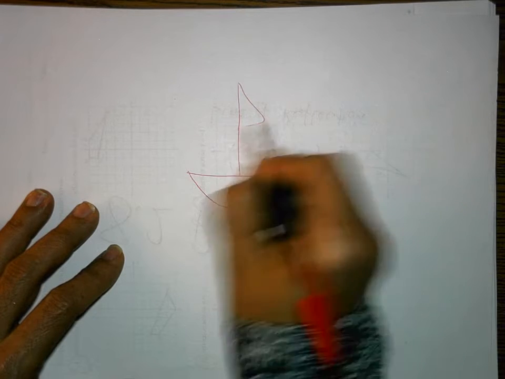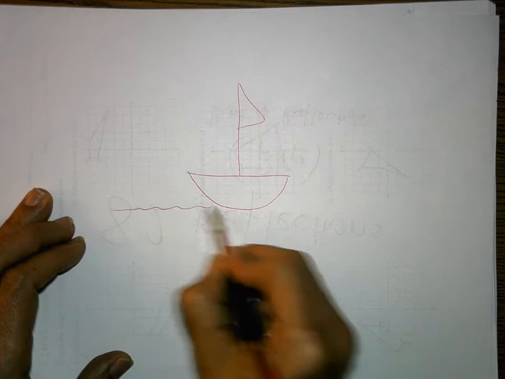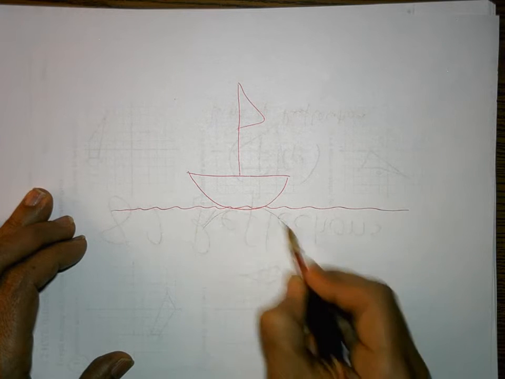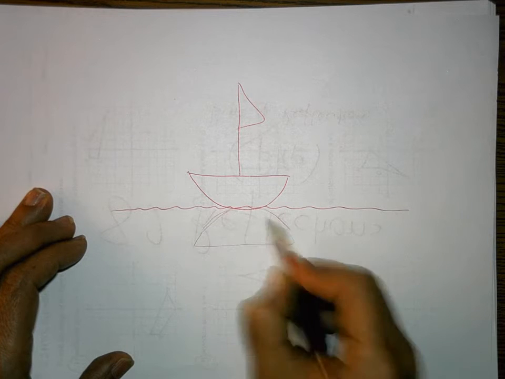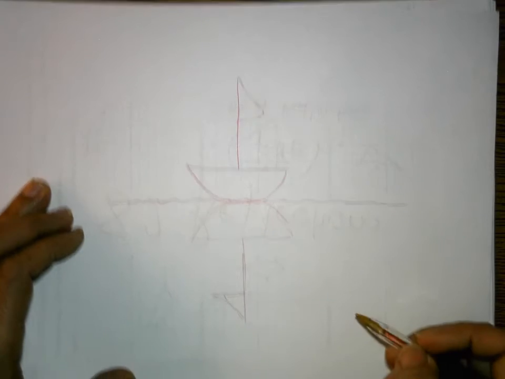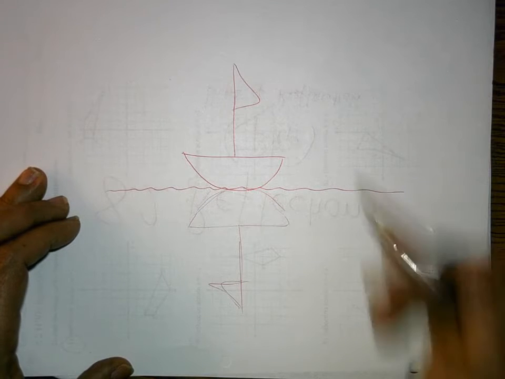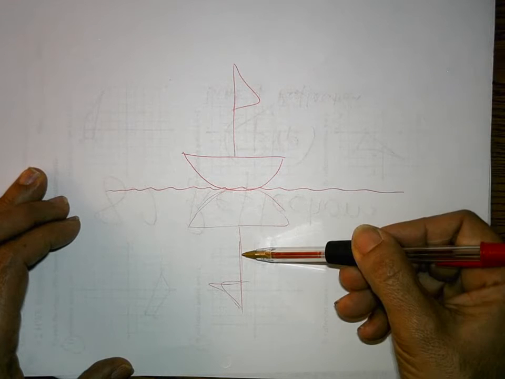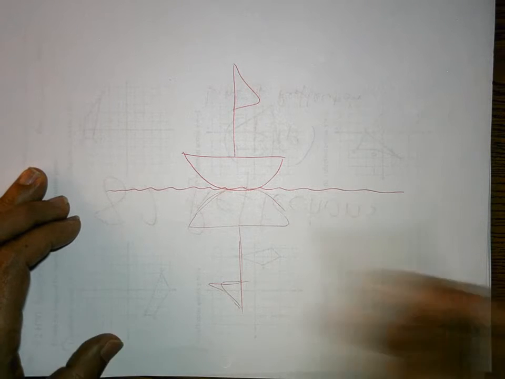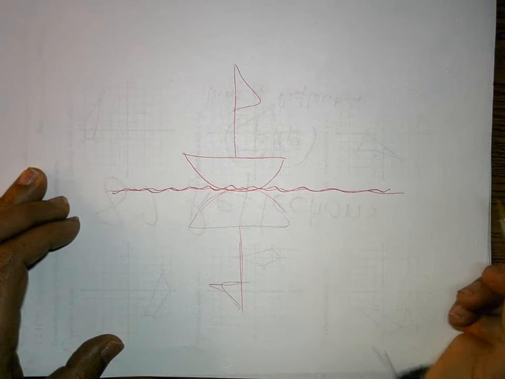I like to draw this little picture for my kids roughly. So if you have a boat on the water and you have the water itself, you will see a reflection of that boat, okay? Roughly a reflection of that boat, and that's what a reflection is. You see a flip image of that original image, and then there's a line of reflection, okay?